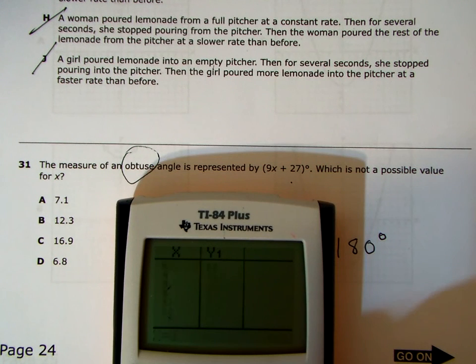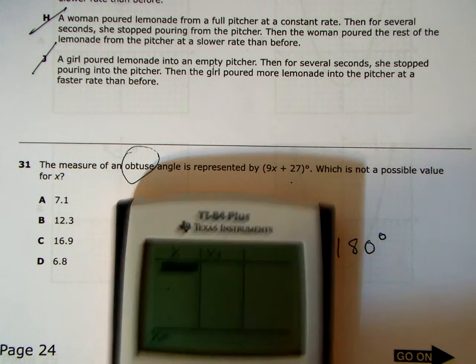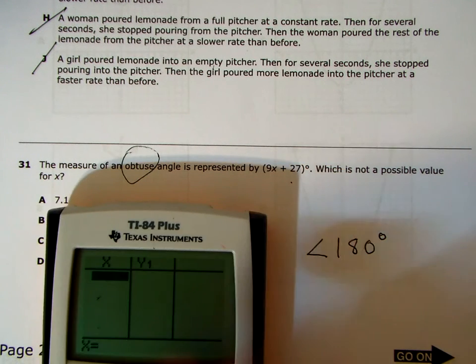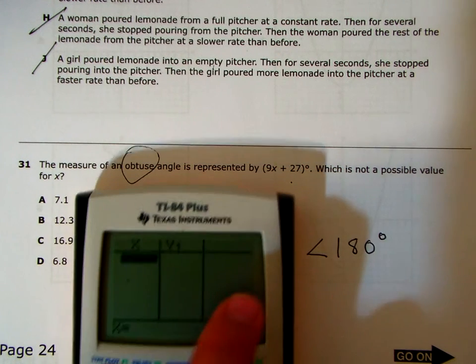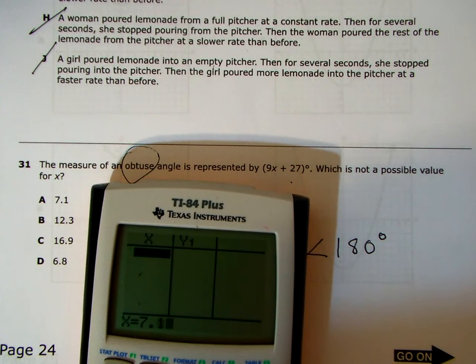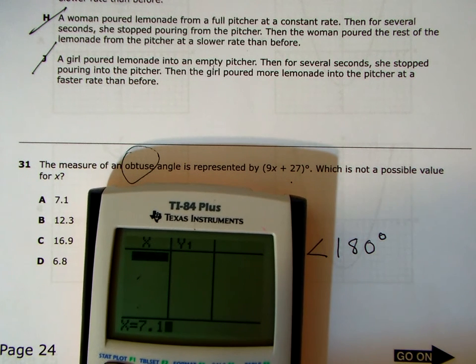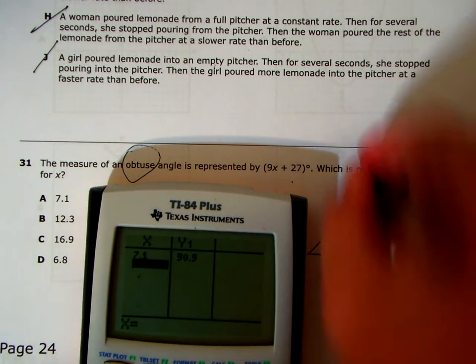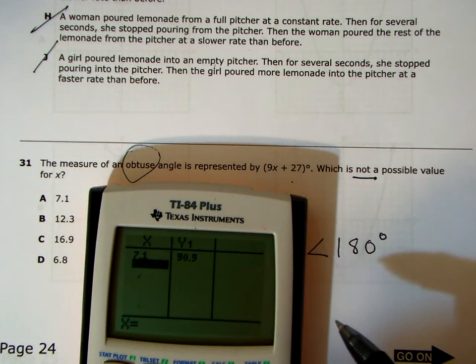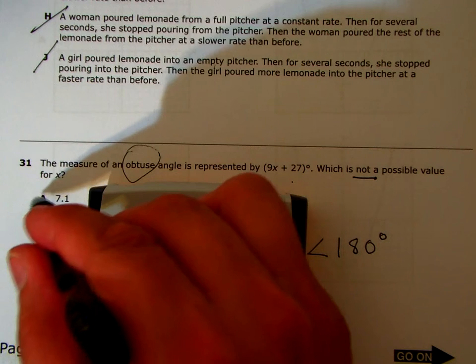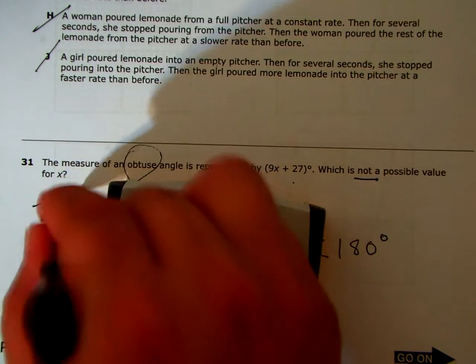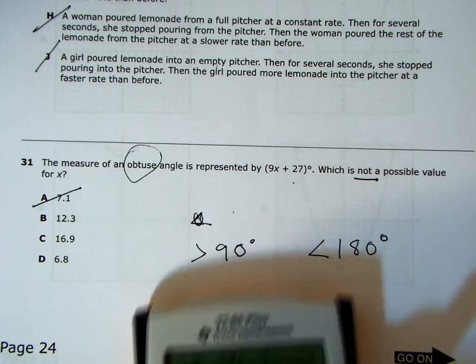Let's delete all these so you're not confused. Which is a possible value? That means which one is between 90 and 180? Let's try 7.1, which is the first choice. It gives you 90.9, right? And look at the question. It says which one is not a possible value. So this one is a possible value, so I'm going to cancel that out, because it's greater than 90, right?